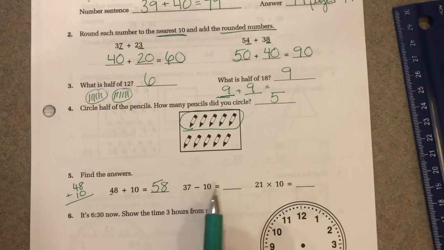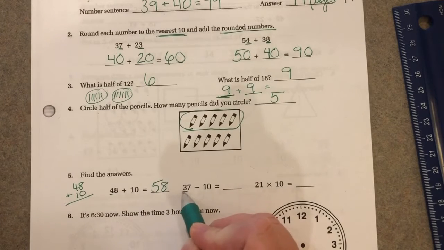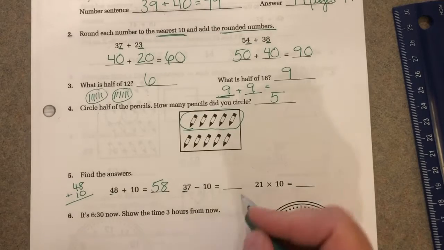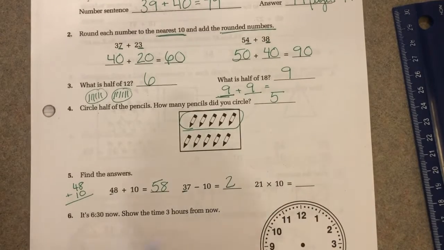Same thing with this, but we're going to take away 10. So take away a group of 10 from this 10's place. 3 take away 1 is 2. And then the 7 stays the same.